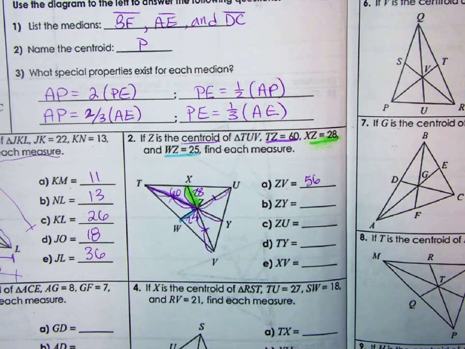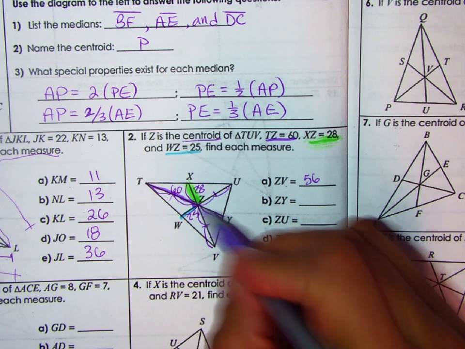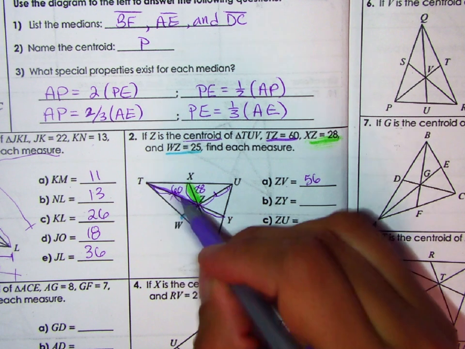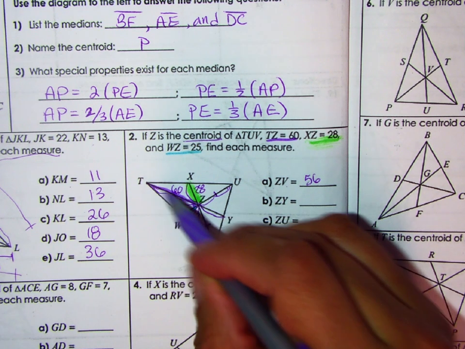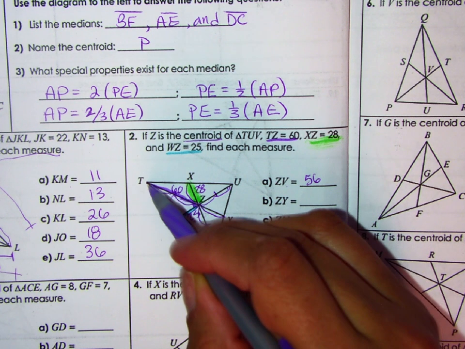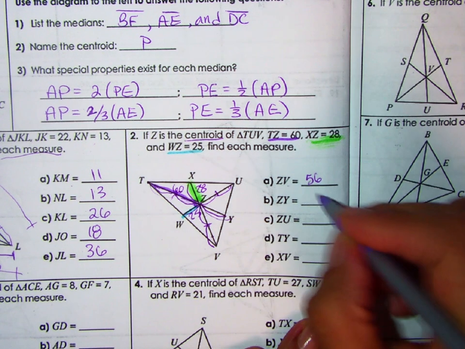ZV, it's this part right here. I'm sorry, ZY is this part right here, which is only 1 loop in comparison to these 2 loops. So if this whole thing is 60, half of that is 30. So 30 and 30 is 60, and this part has to be 30.